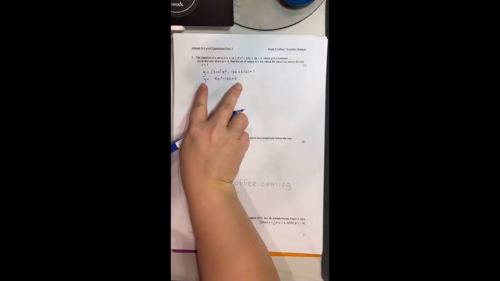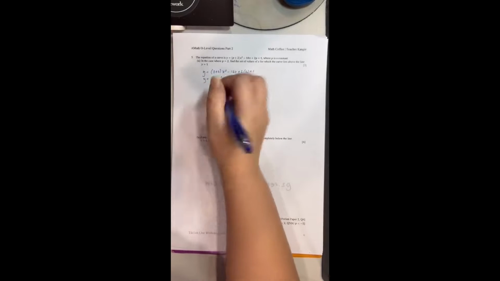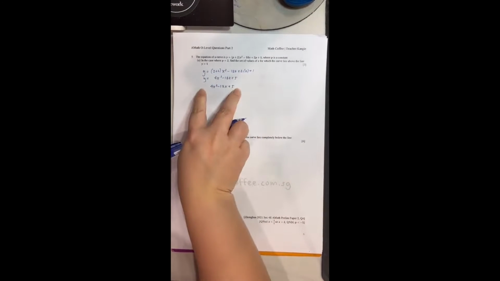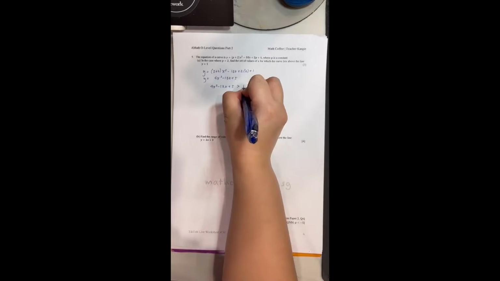Then after that, they ask you to find the set of values of x for which the curve lies above the line. So it simply means that, oh, this is my curve. They want to find the x value whereby it's above y equals to 1. It means more than 1.